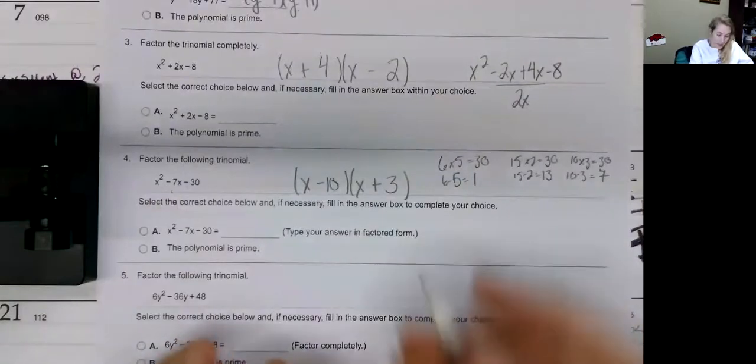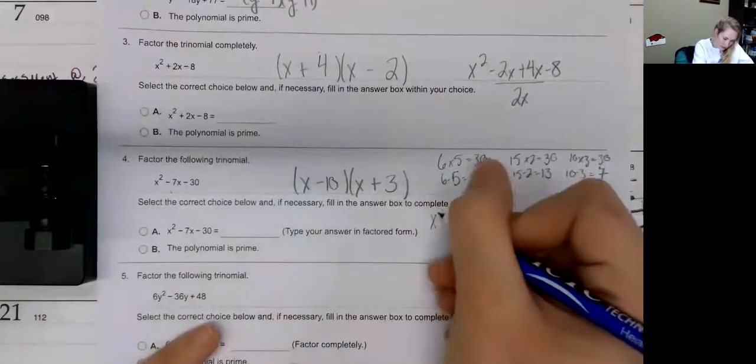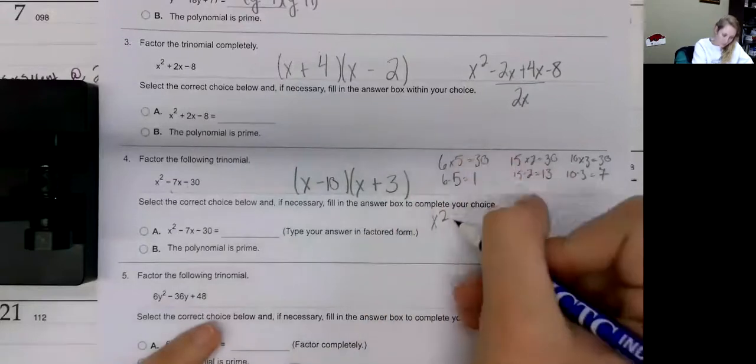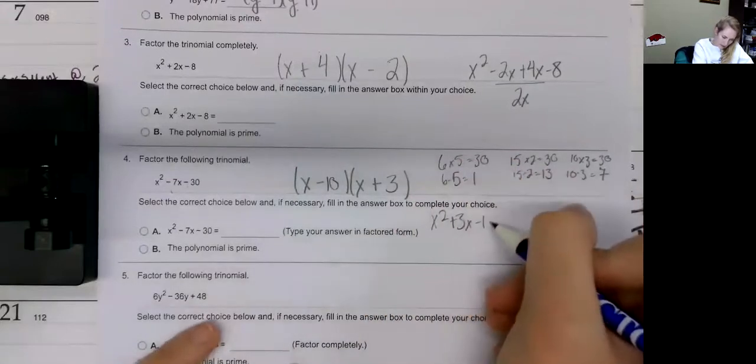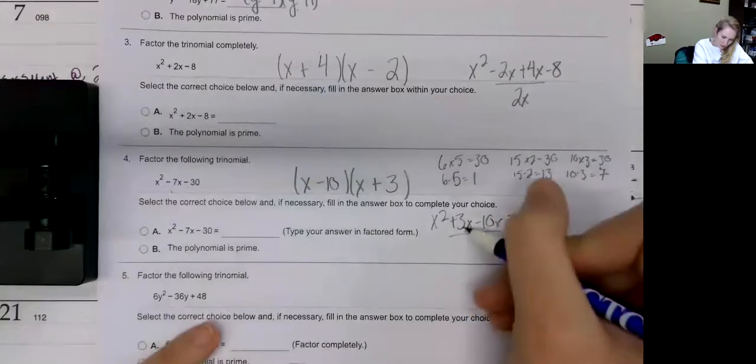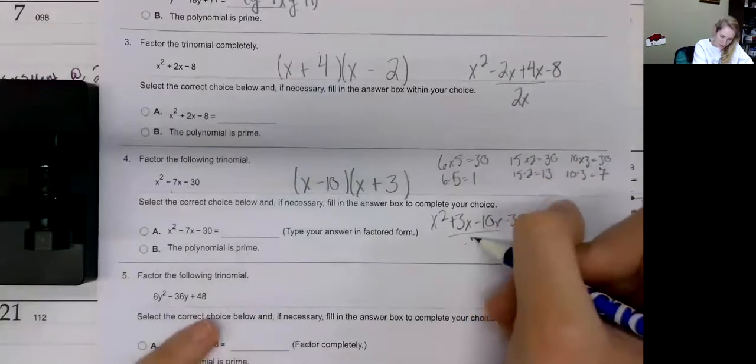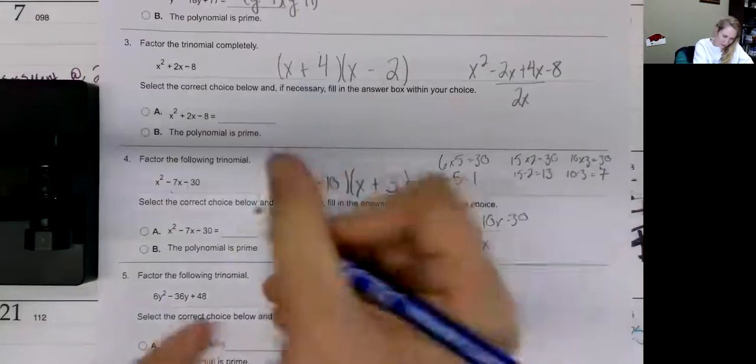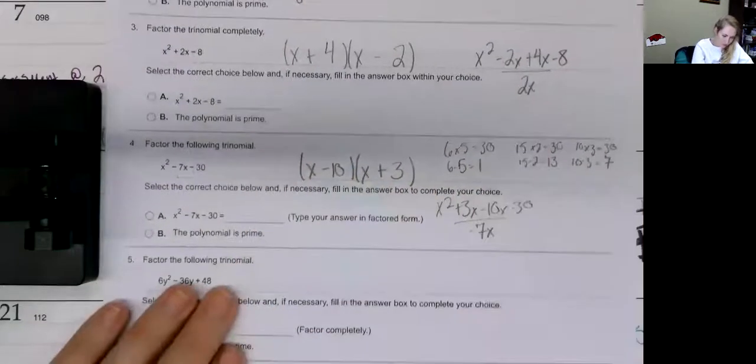And then I can check that. So x times x is x squared, plus 3x, subtract 10x, negative times positive, subtract 30. And when I combine these, 3 subtract 10 would be that negative 7 there. So, answer.